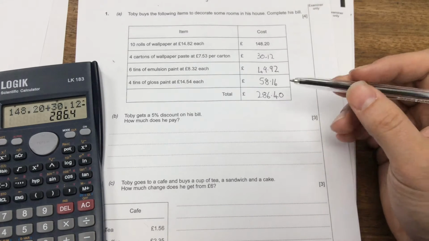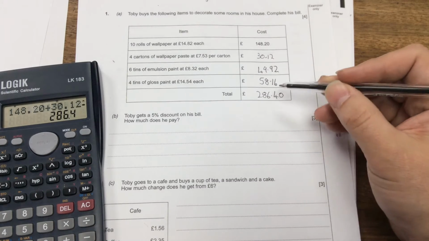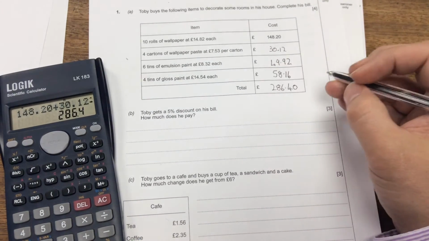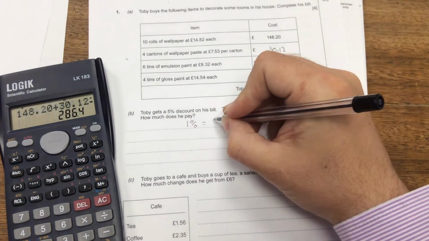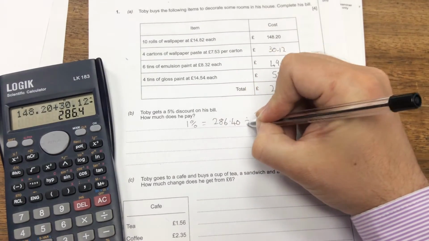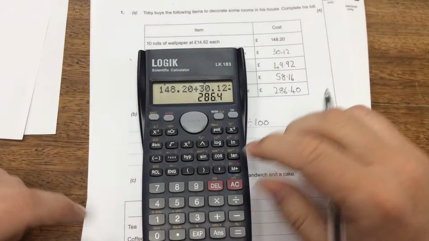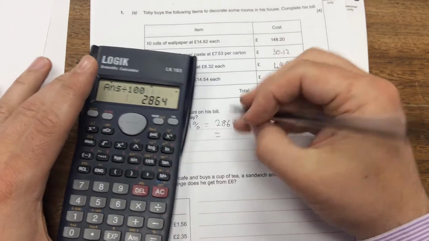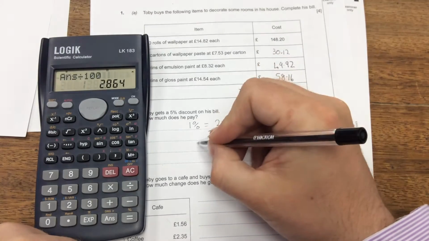2 ways of working out 5%. You can either find 10% by dividing by 10 and then half it, or divide by 2 to get 5%, or always find 1% by dividing by 100. So 1% would be £286.40 divided by 100. I've got my £286.40, I'm dividing it by 100, which comes up as £2.86. Okay, on the full calculator, we leave the 4 in at this time.